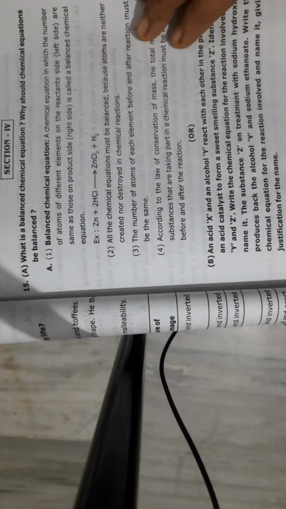Why do we balance? As per the law of conservation of mass, mass can neither be created nor be destroyed. To satisfy that, a chemical equation has to be balanced. Then, next question.